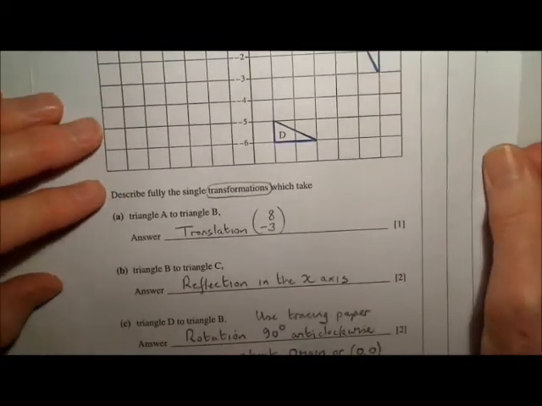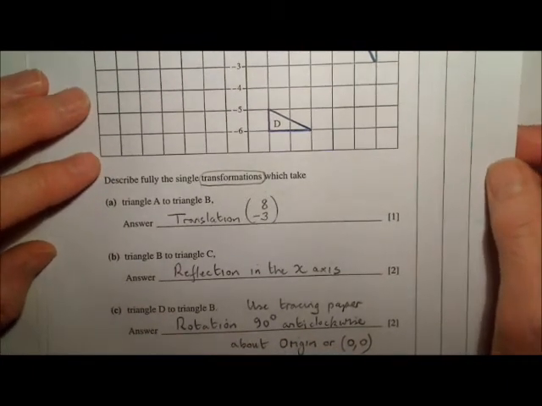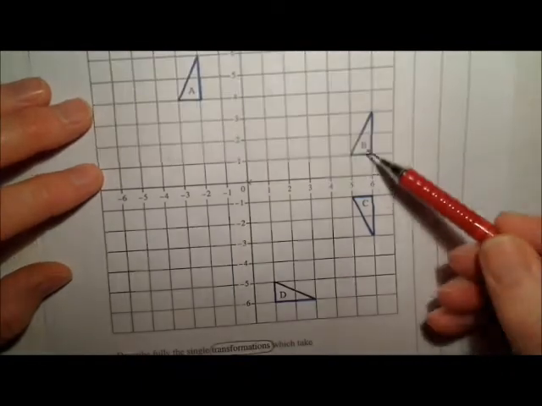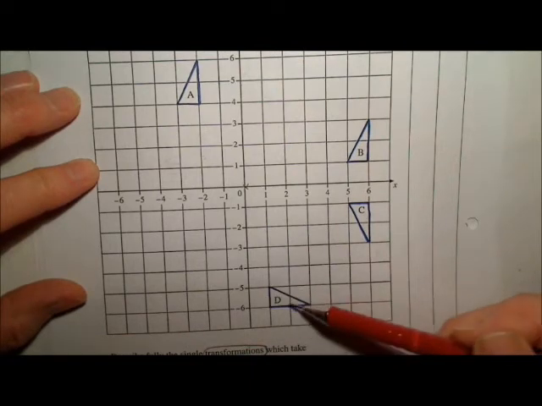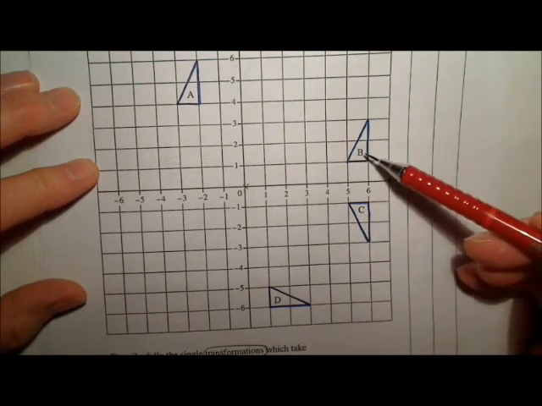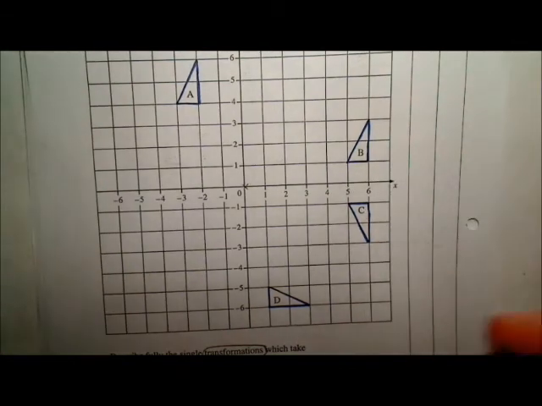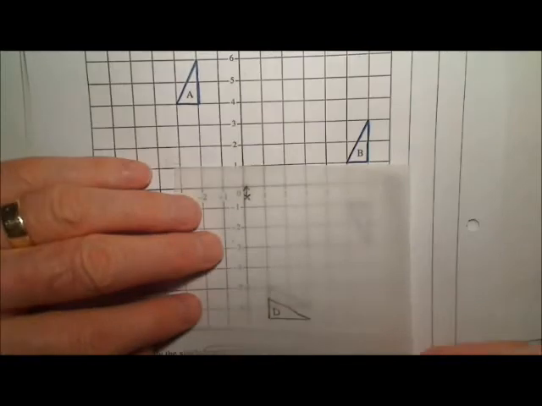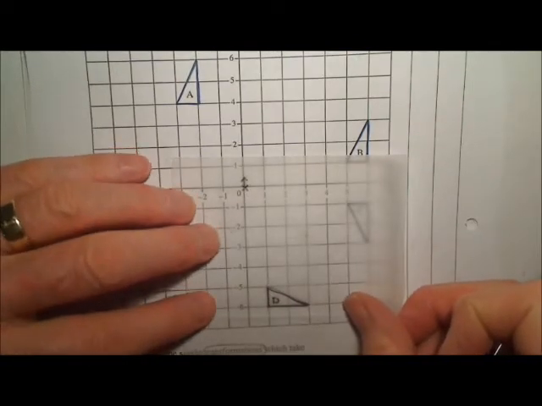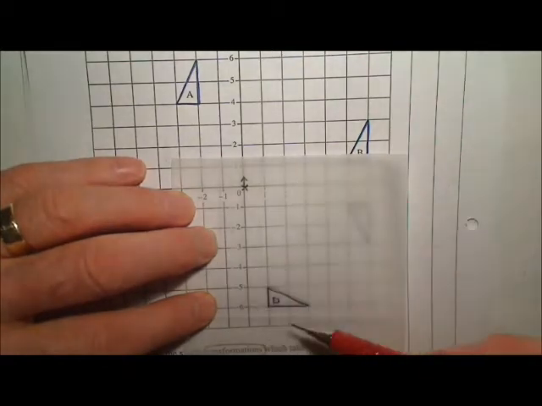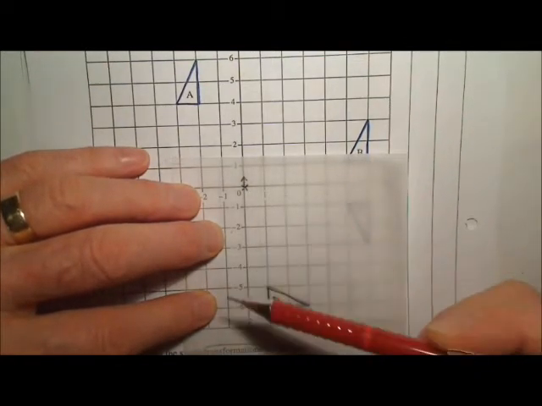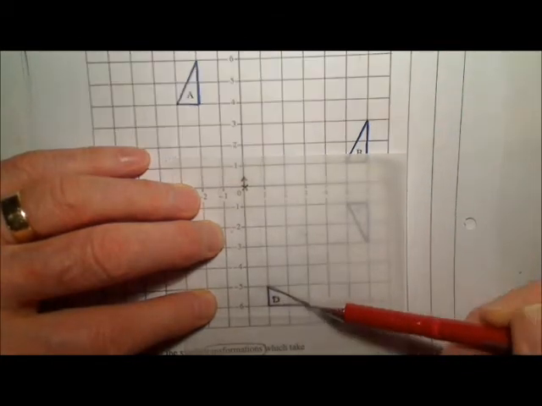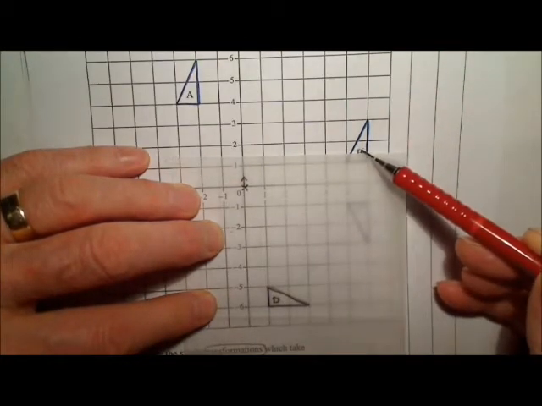Okay, the third one then is, what's the transformation that moves triangle D to triangle B? Again, what you need to spot here is that this triangle has been rotated round to get to this triangle. So we're talking about a rotation here, and you need to get a piece of tracing paper. So you're going to put your tracing paper over the grid. You're going to trace triangle D, and then you're going to look for where do you hold the tracing paper, so that when you rotate the tracing paper, this triangle rotates round and lands on top of this triangle.